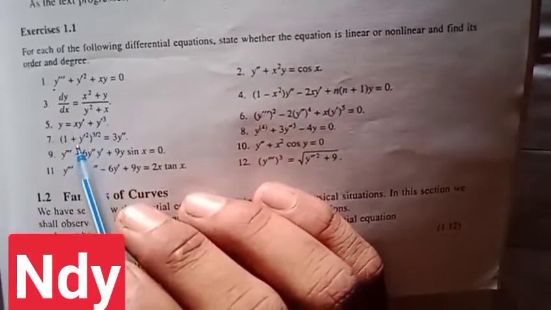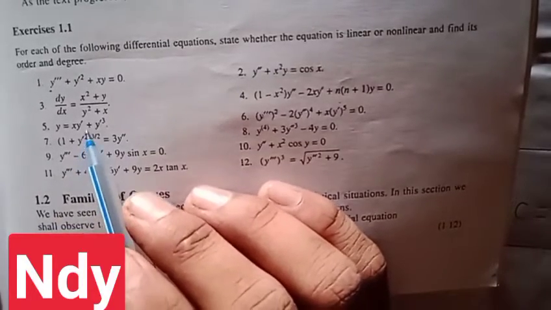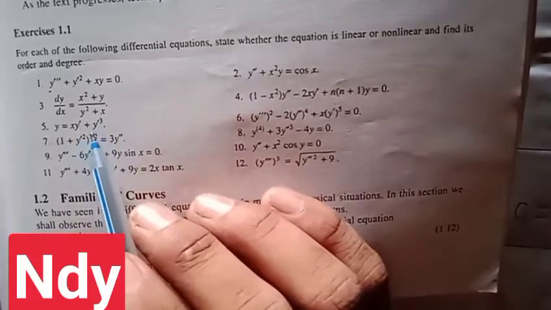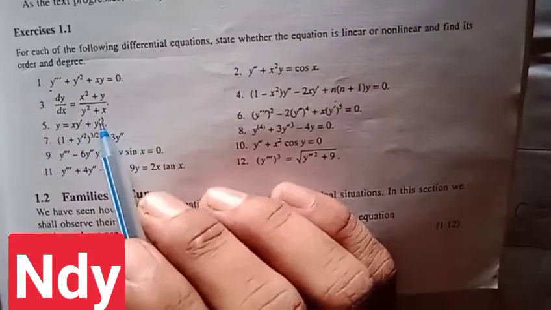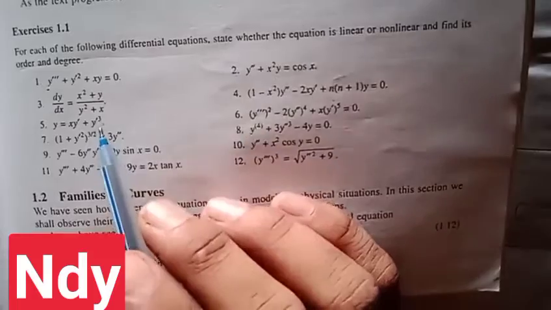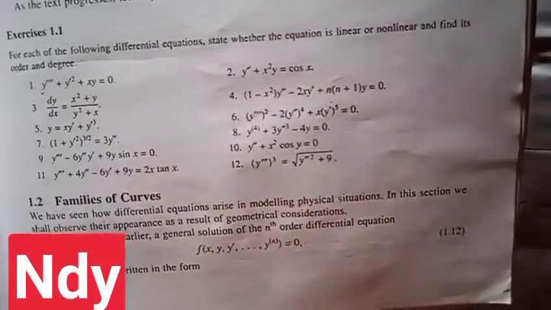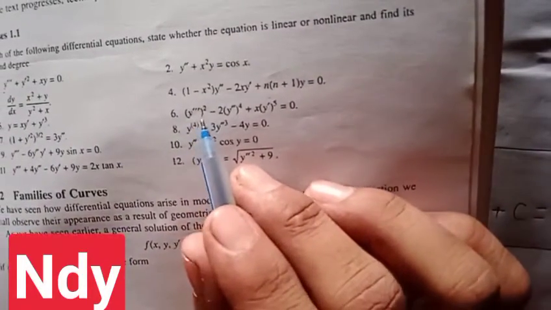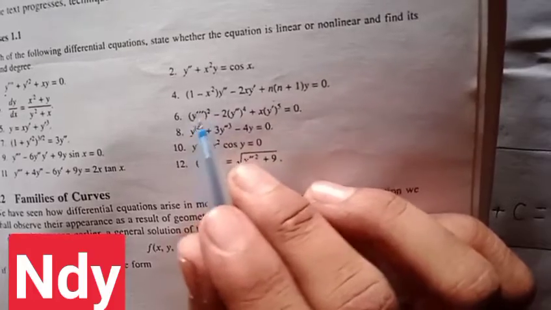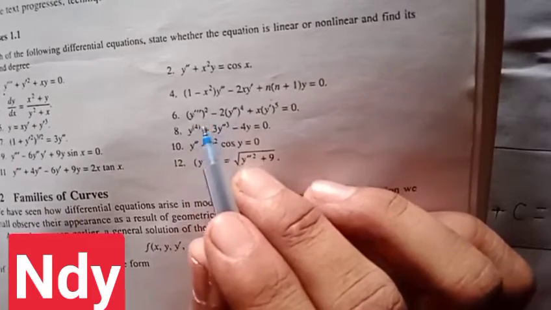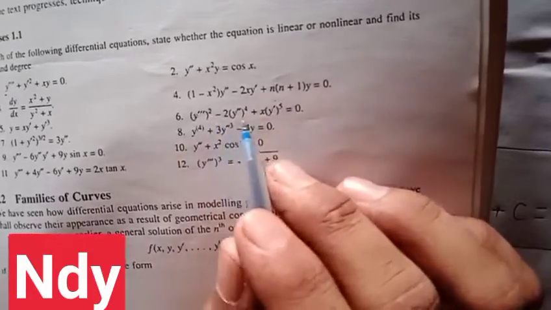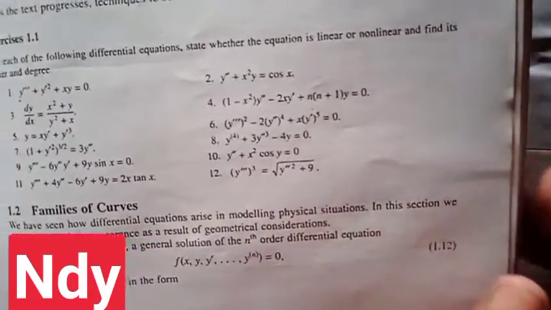Its order is 1 because the highest derivative is of the first order, and the power of the highest derivative is 3, so its degree is 3, and so it is not linear. Here also the order is 3, and the power of the highest order derivative is 2, so its degree is 2, and it is not linear.